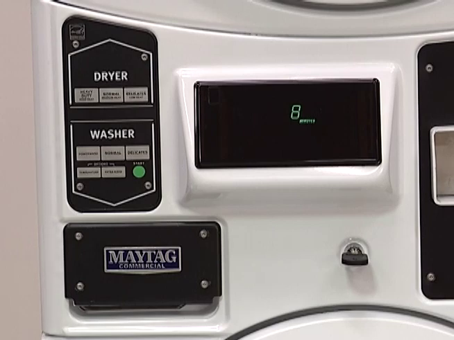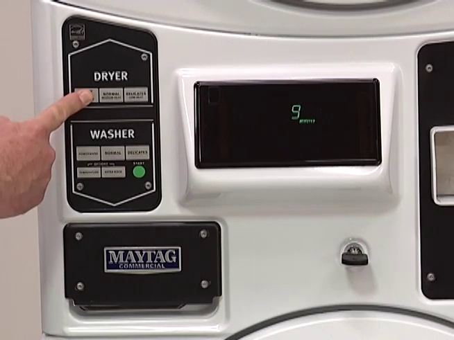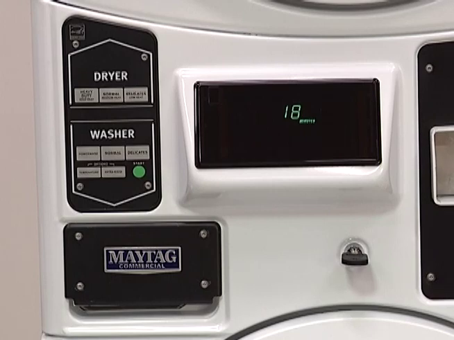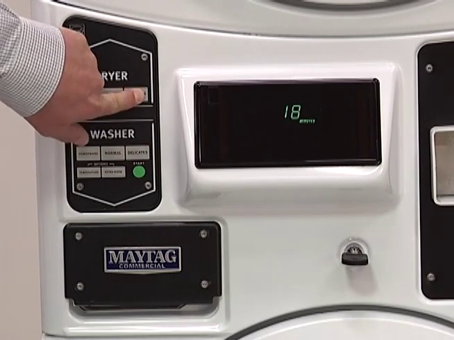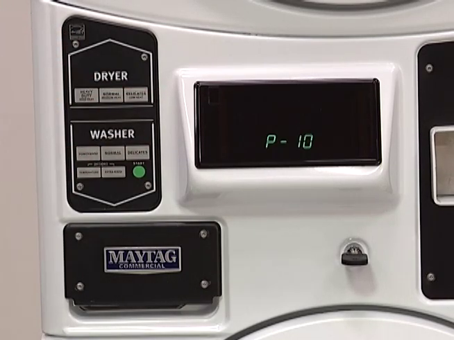This will start an 8-minute dryer test. Press Heavy Duty Dryer button to advance the time of the test up to a maximum of 99 minutes. To exit the Dryer Diagnostic Cycle, press the Dryer Delegates button.